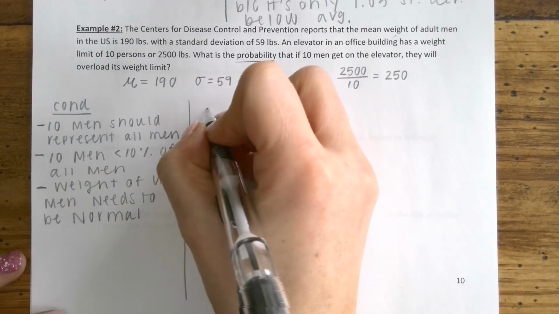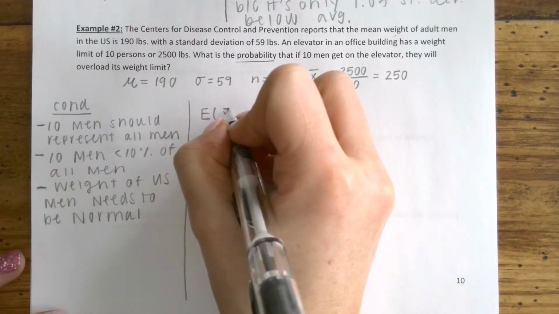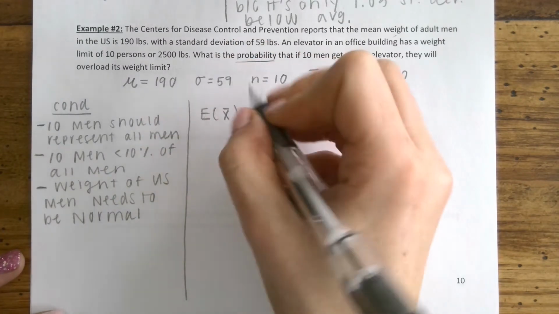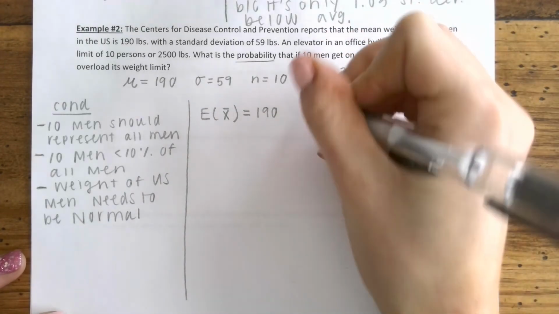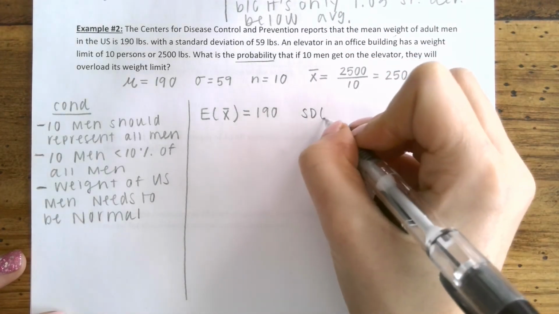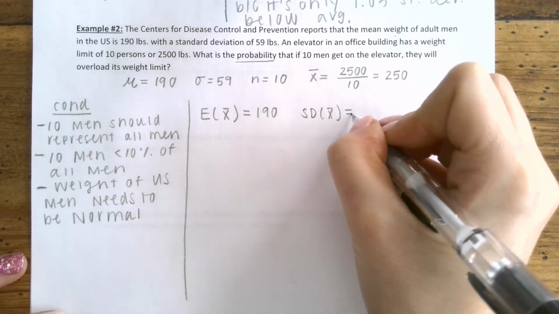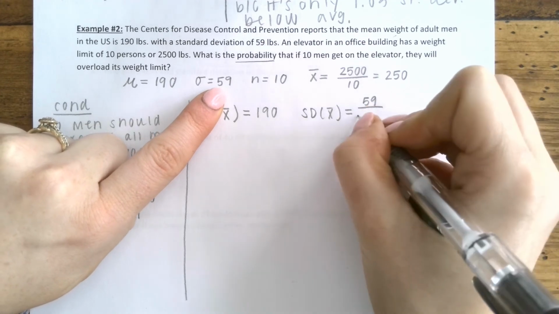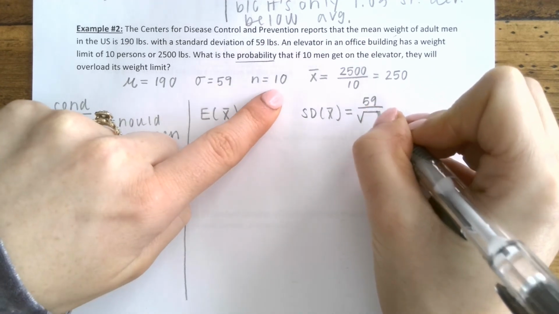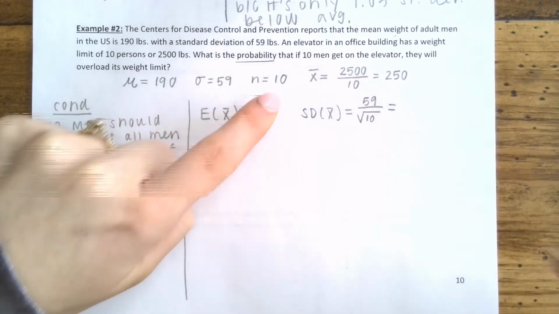I will go ahead and find our mean and standard deviation. The mean for my sample, I'm expecting it to be the mean from the population, so just my 190. And to find my standard deviation, I'm going to take the standard deviation from the population, so the 59, and divide by the square root of my sample. So I'm dividing by square root of 10.